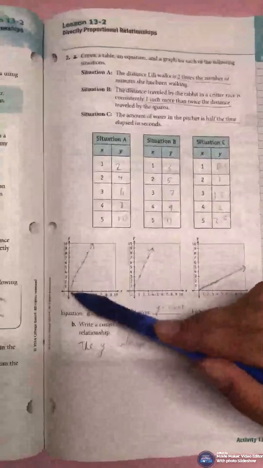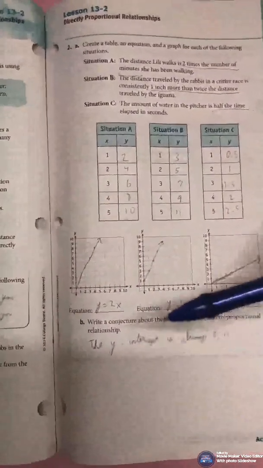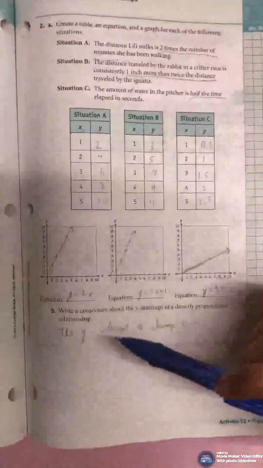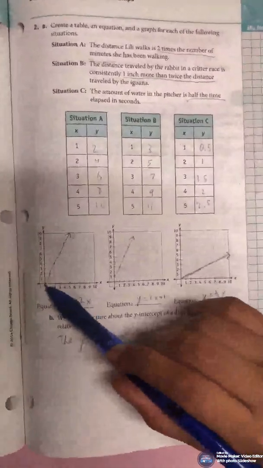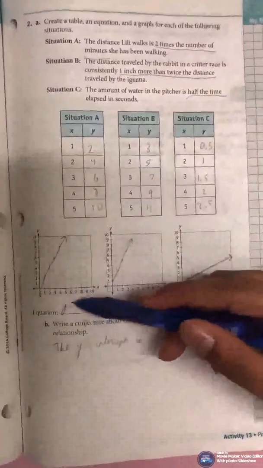And then you can take these points and graph them on this graph right here. You can just take these points, plot them, and then get a ruler. By looking at these graphs, you can derive an equation. Since the slope of this graph is 2, and it doesn't have a y-intercept because it passes through the origin right here, the equation for this would be y equals 2x.